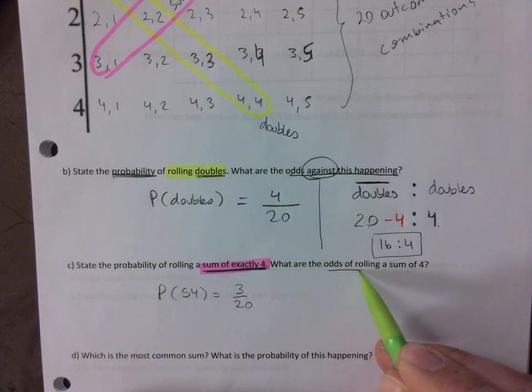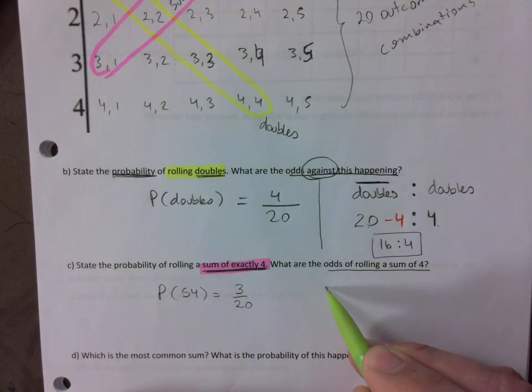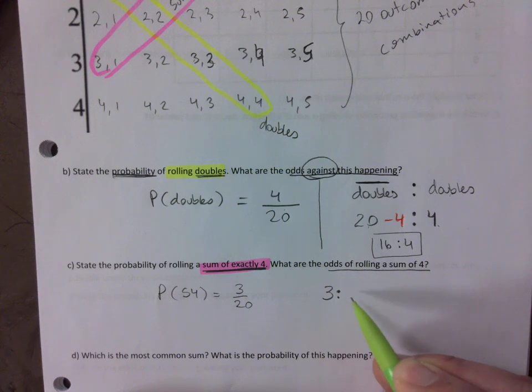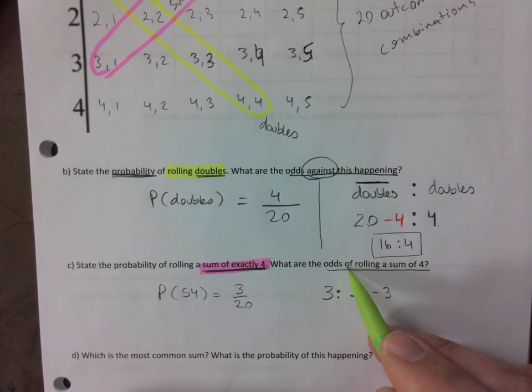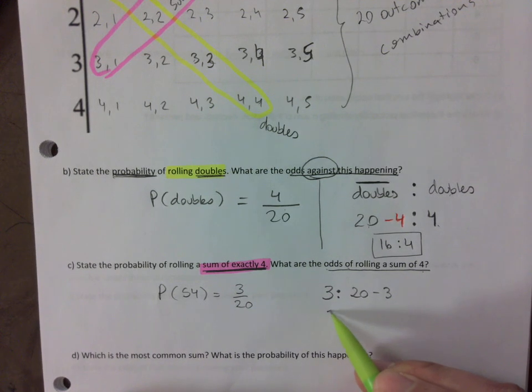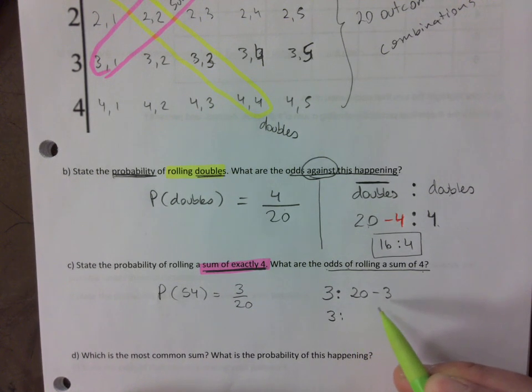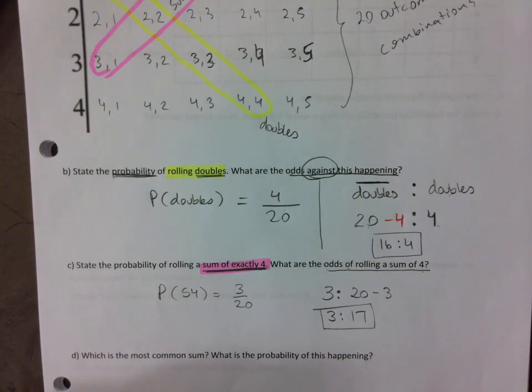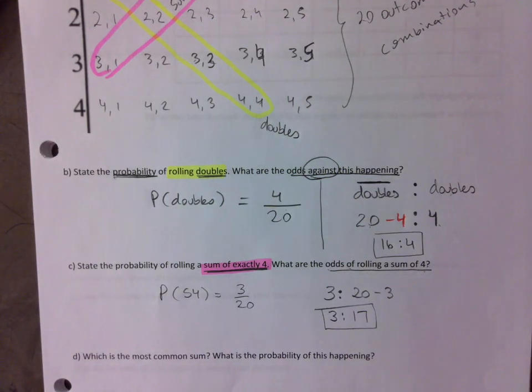What are the odds of rolling a sum of 4? Right, that would be 3 to 20 minus 3, because it's odds in favor of rolling a sum of 4, I have to say. And that'd be 17 like this. Okay? So those are the odds of that happening.